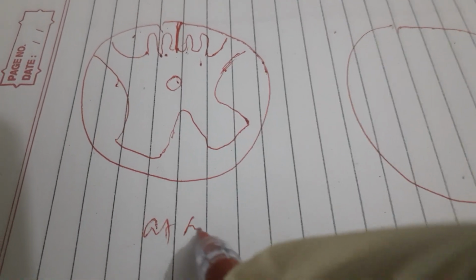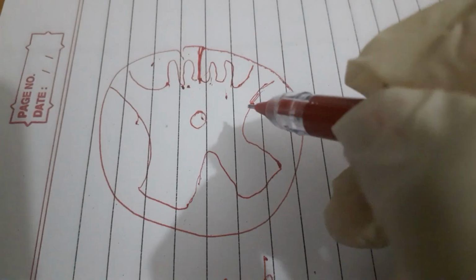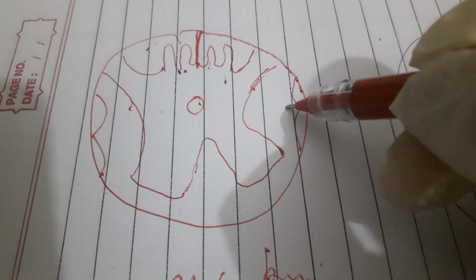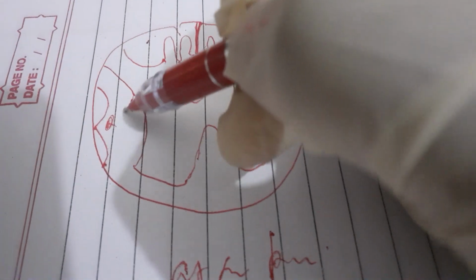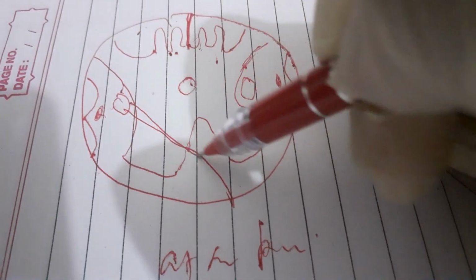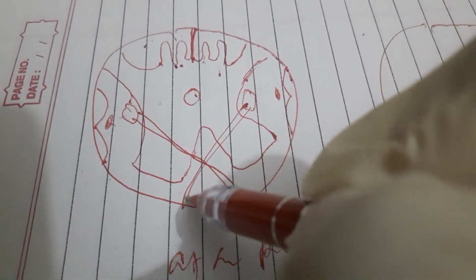Now what we see at the level of the pyramidal decussation or the great motor decussation. Here lies the anterior spinocerebellar, posterior spinocerebellar, anterior spinocerebellar, posterior spinocerebellar. This is the lateral spinothalamic tract. Here is the corticospinal, and this is our pyramidal decussation. Here also the pyramidal decussation is there.